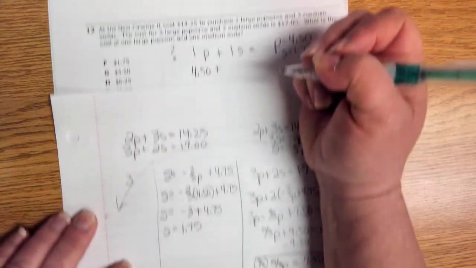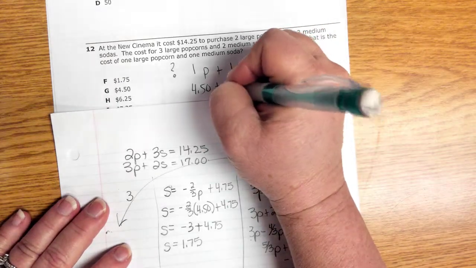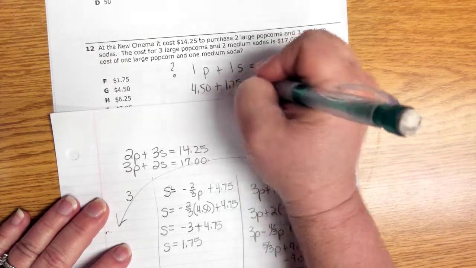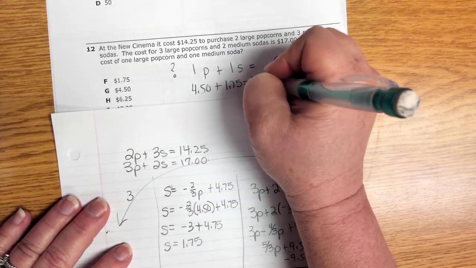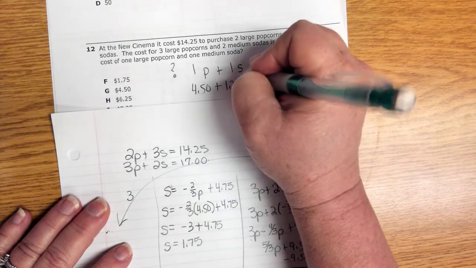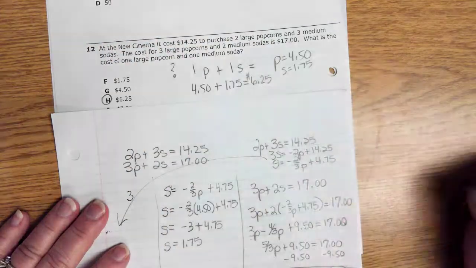So I come back over here and I plug in 1.75. And I end up with what? $6.25. And there is my answer.